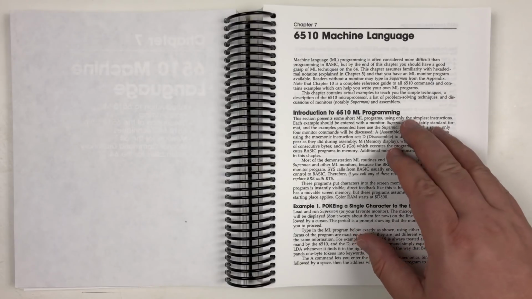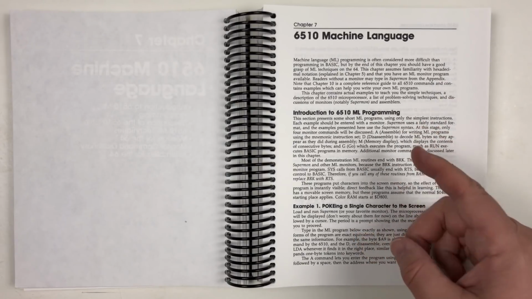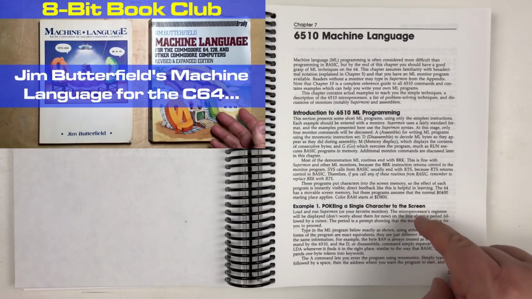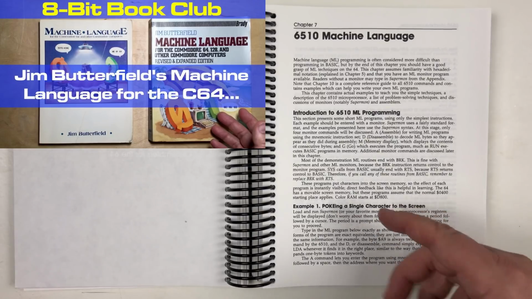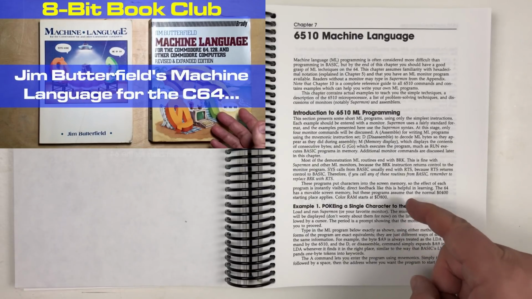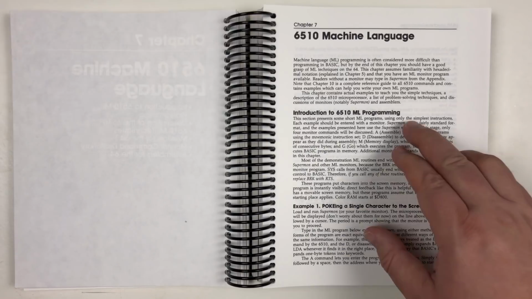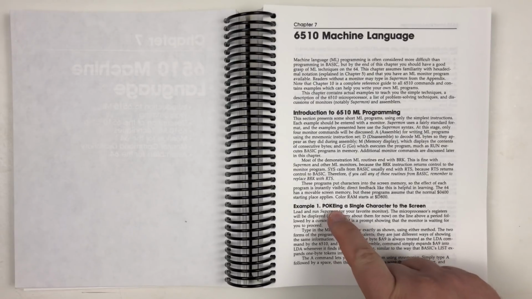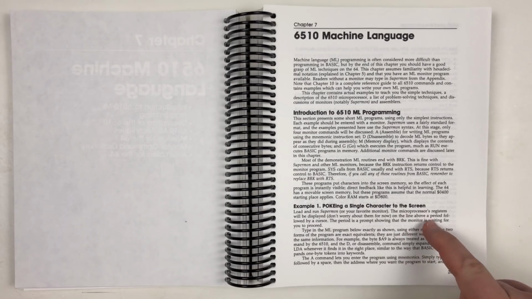So this is an introduction to machine language programming. I totally recommend Jim Butterfield's book that I already did a video about. It's always good to learn from multiple teachers or from multiple authors. You never know what you might learn with just a different perspective. So I do recommend this as well. This is an introduction. The first example is basically showing the equivalent of poking a single character to the screen.